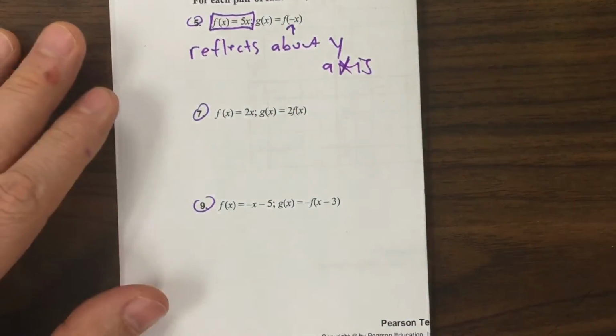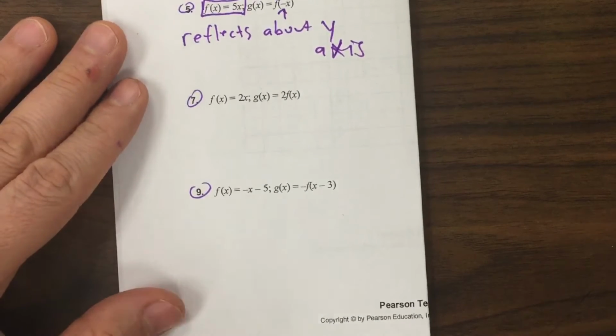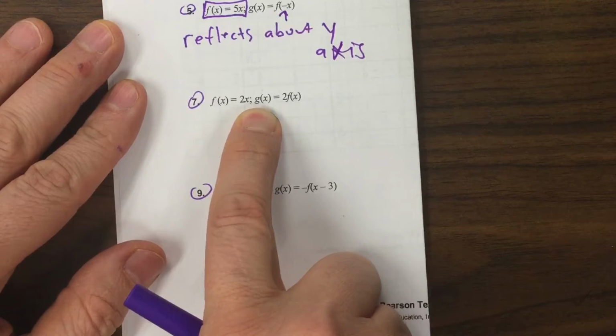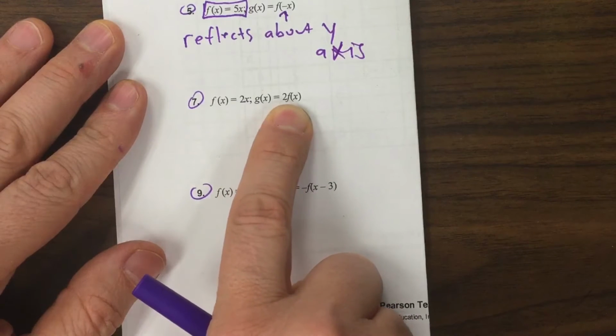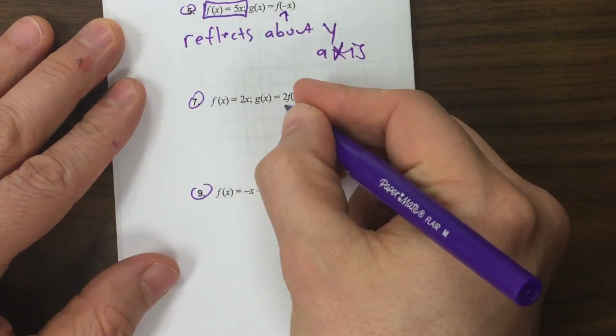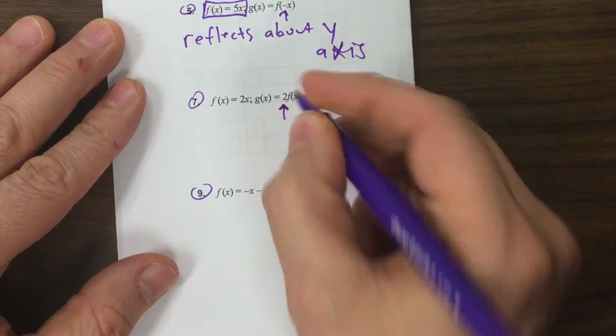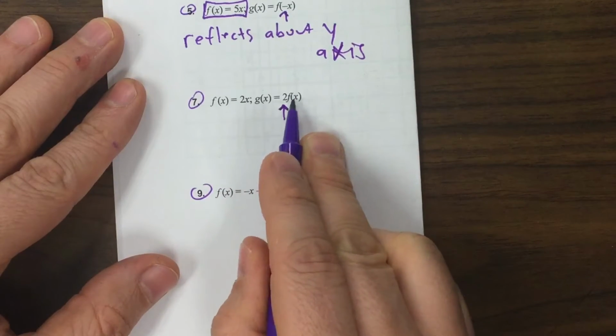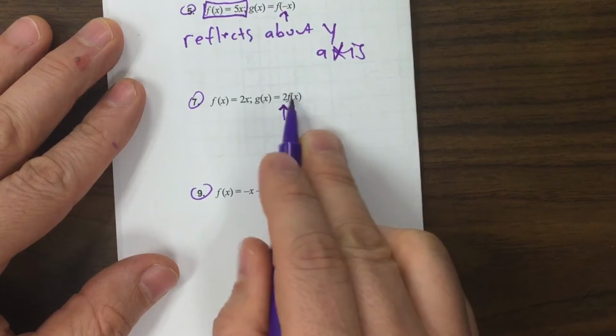That's all you have to do. You don't have to graph these. Number 7, Frank's equation is 2x. George's equation is the same thing as Frank's equation, except there is a 2 out front. Now don't get confused. This 2 is not the same as that 2. This f(x), f of x, that is the 2x.